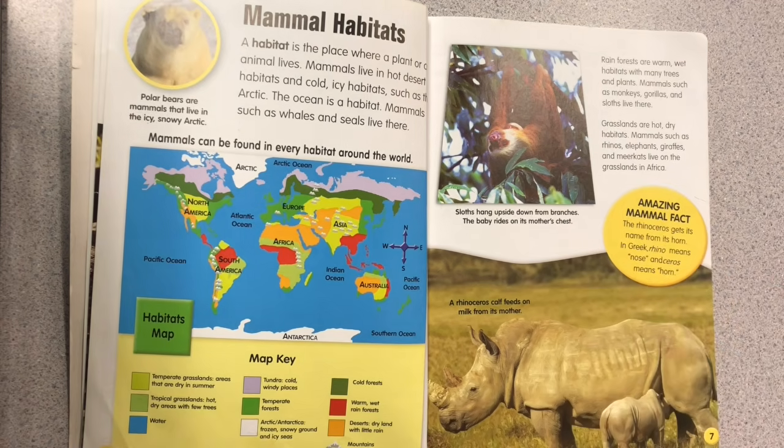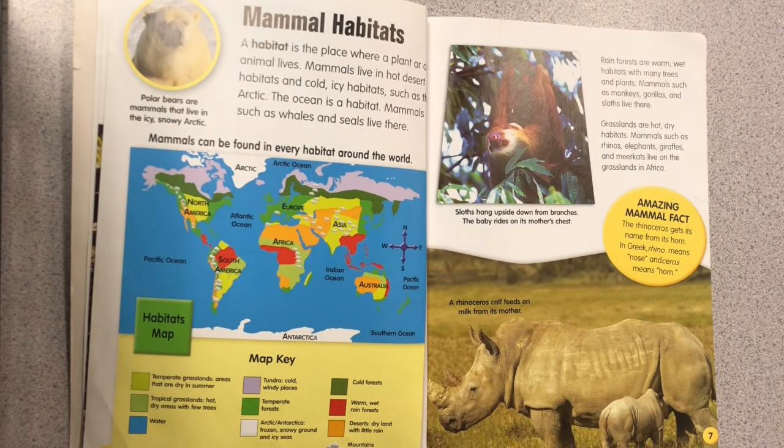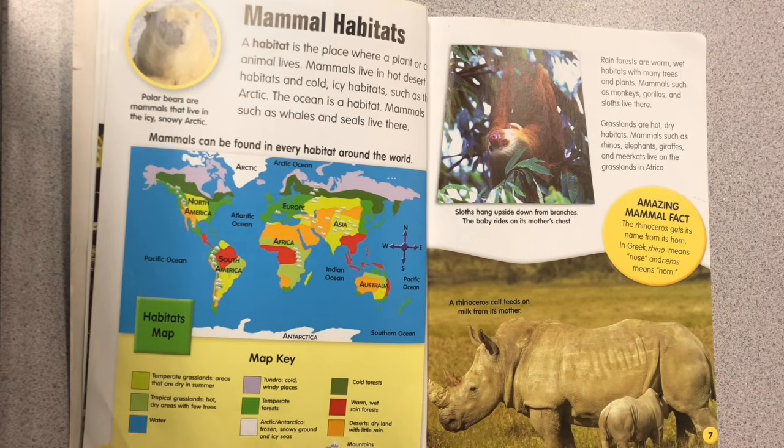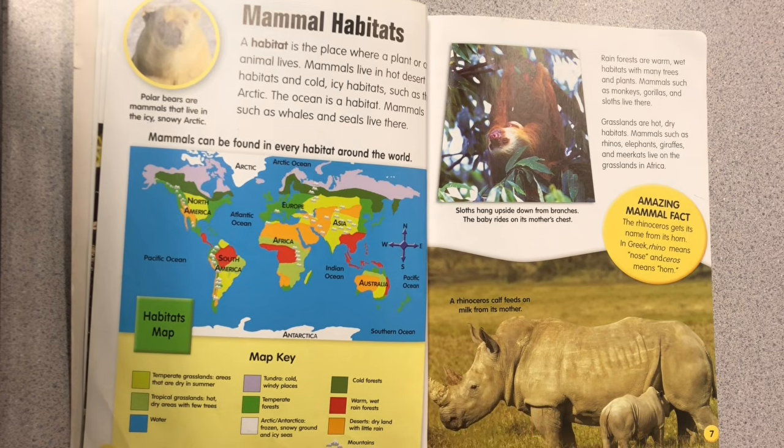Amazing mammal fact. The rhinoceros gets its name from its horn. In Greek, rhino means nose and ceros means horn. Here's another photograph down here, which is a text feature, and a caption to describe the photograph again. A rhinoceros calf feeds on milk from its mother.